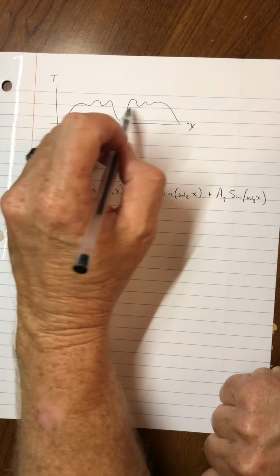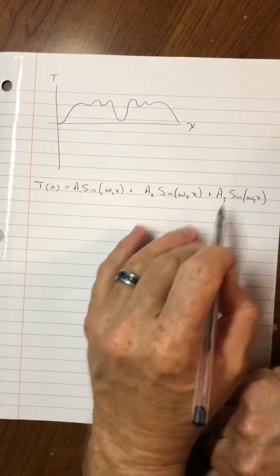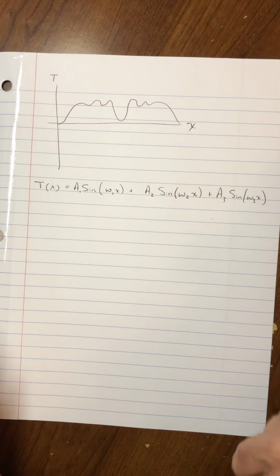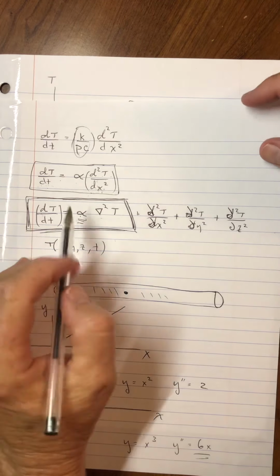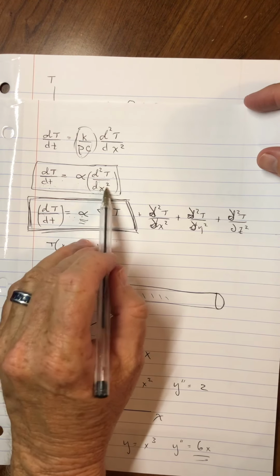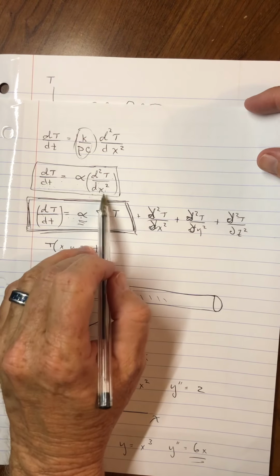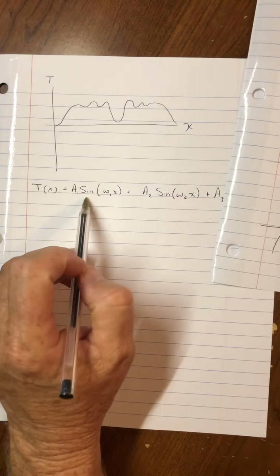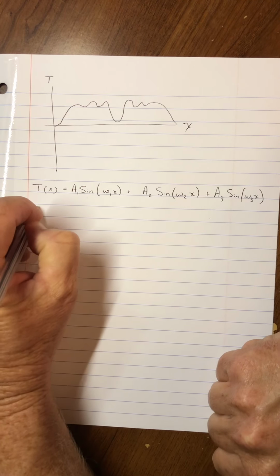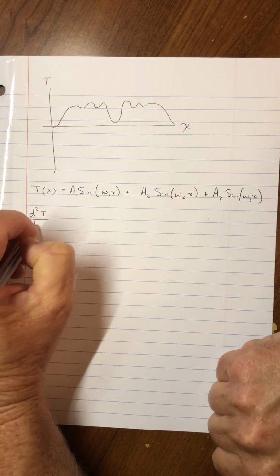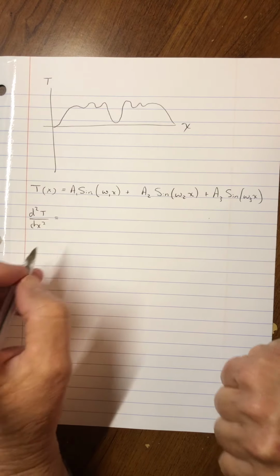Mine, I tried to make some high frequencies here so that there would be some higher order terms. But here's the neat thing about it. Remember, the heat equation is really talking about the second derivative of it. And the second derivative of a trig function is really nice. So let me just take the second derivative of the temperature with respect to x.